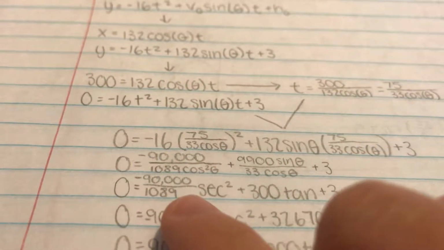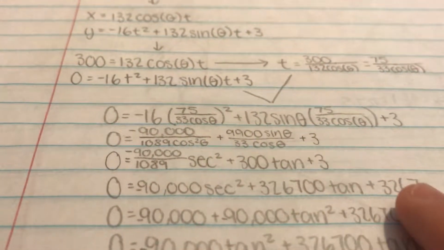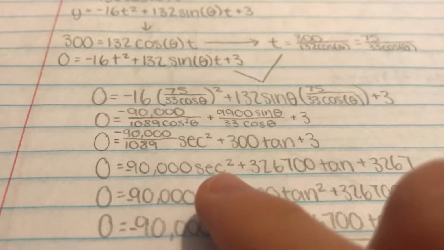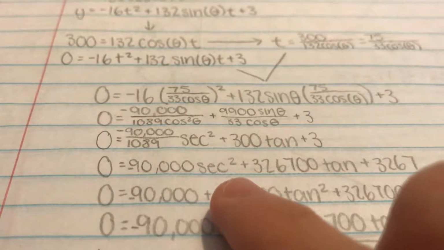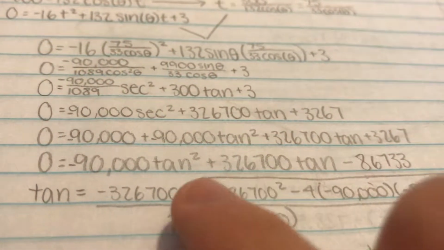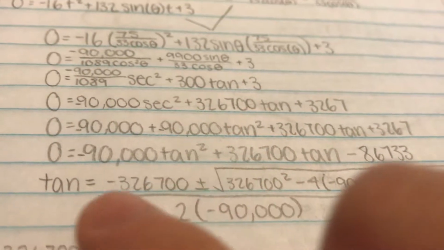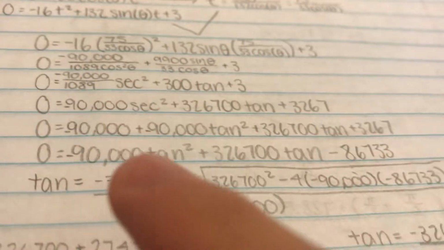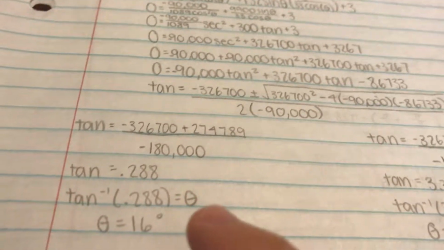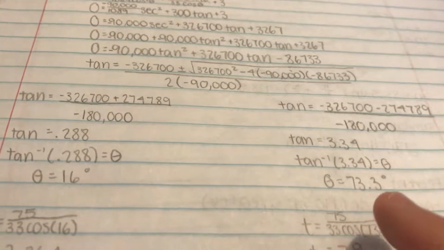I then multiplied both sides by 1089 right here. And then I substituted in for secant squared 1 plus tangent squared because they're equal to each other, which is over here. And then I changed it around so it's tangent squared plus a number. And I solved for the tangent of theta over here. And then I ended up getting 16 degrees and 73.3 degrees.